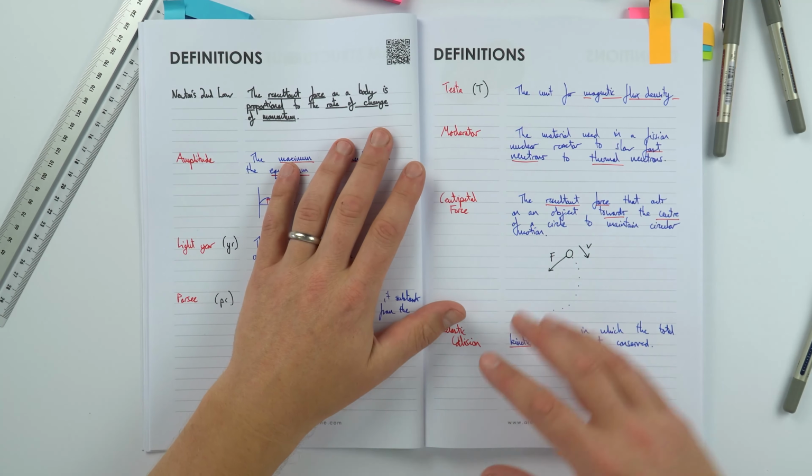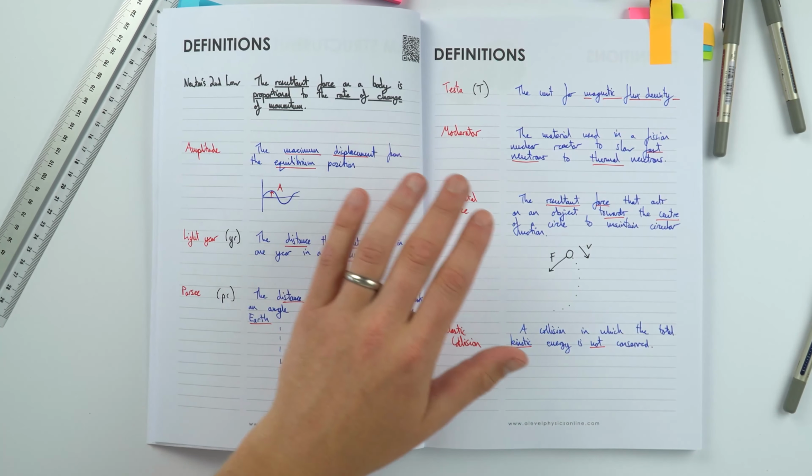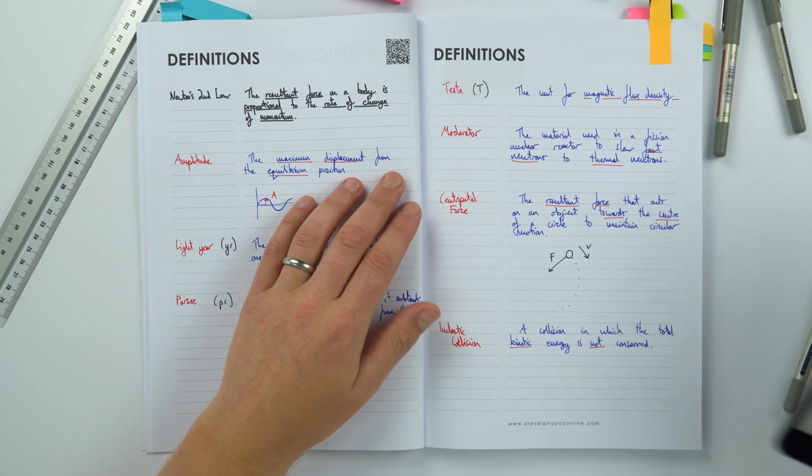But what I've also got in this guide is a QR code in the top right. If you scan it on your phone or with a tablet, it takes you to my A-level physics website. There I have videos where I explain each section in a little bit more detail. You can see here I explain how you can use this page to really help you structure your revision.